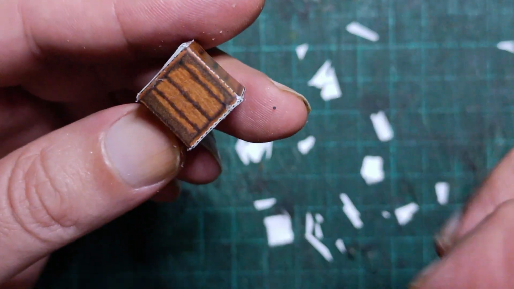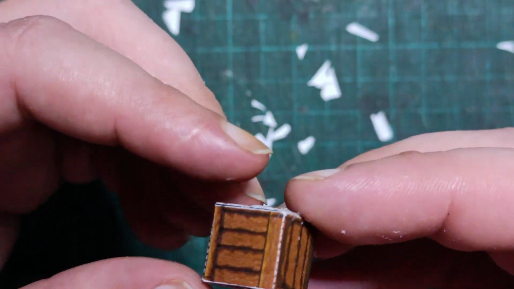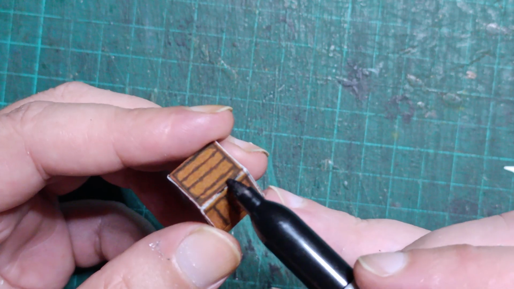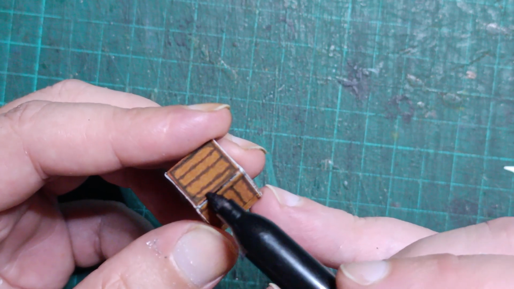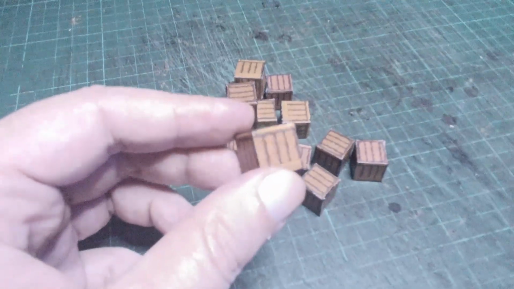Most of the time you'll end up with some white edges, either exposed paper edges or wear on the paper from handling it. To hide these, you can go over them with a dark Sharpie. And that's your crate ready, although I would suggest a couple of layers of varnish to protect it before you take it to the table.